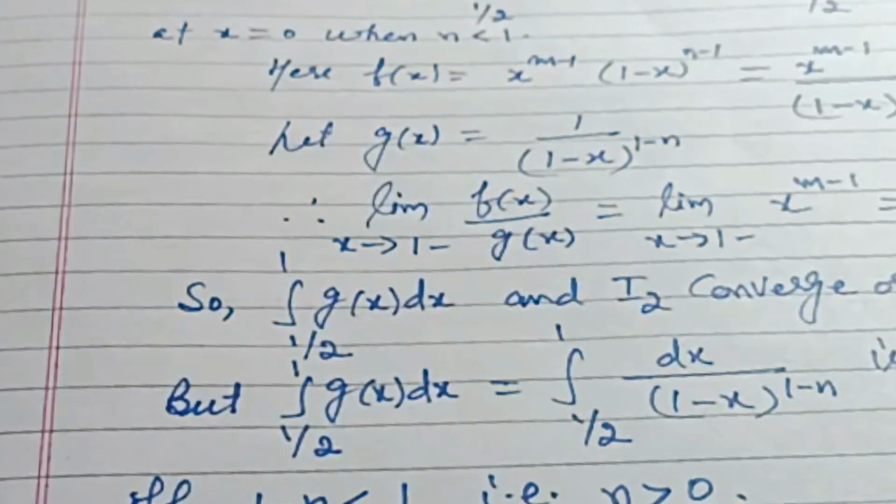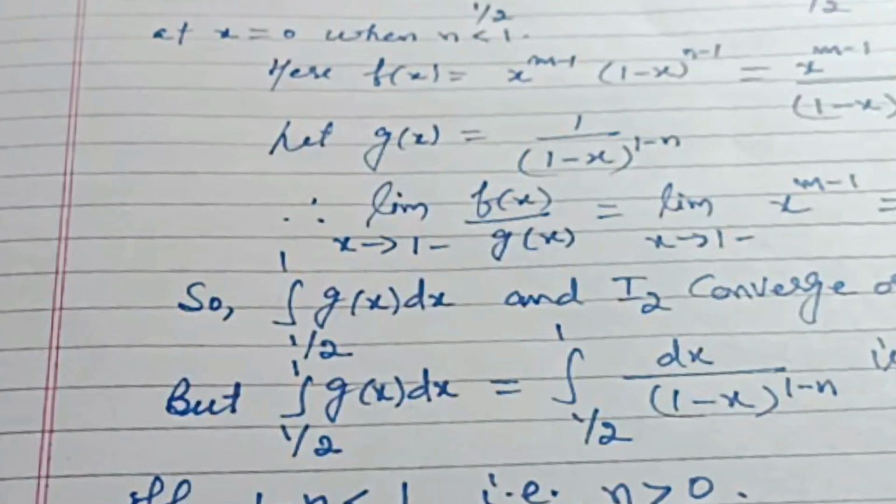That means to say, when we combine both these two integrals I1 and I2, we can say that the integral I is convergent if and only if 0 less than m less than 1 and 0 less than n less than 1, and also it is a proper integral for m greater than or equal to 1 and n greater than or equal to 1. That means to say, we can say that this I is convergent whenever both m and n are positive.